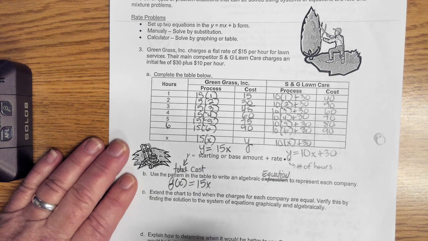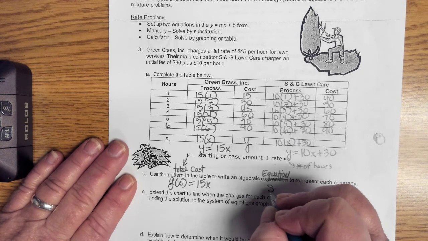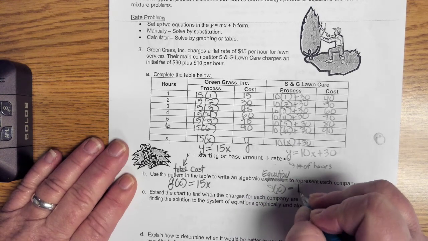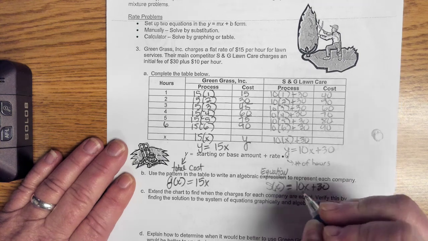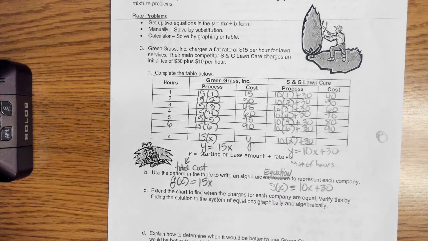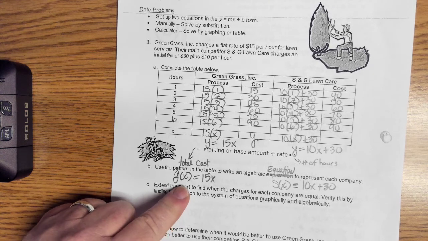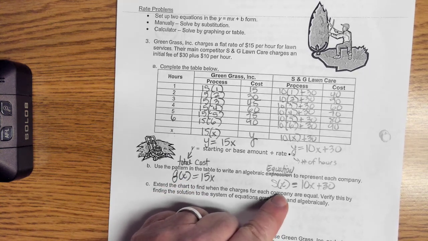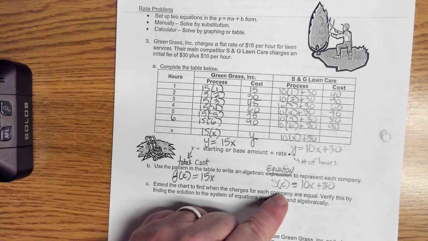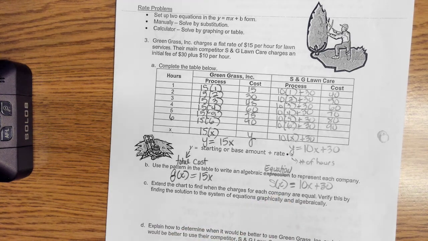And then I have S&G, so I could use s of x is equal to 10x plus 30. You might just designate s is equal to 10x plus 30, and g is equal to 15x. But this way I know that g of x means it's my y value, and this is my y value. I really don't have two different variables here. I just have two different costs. If you were to just use g and s, it looks like you're solving for two different things, doesn't it? So this more identifies it as a function.